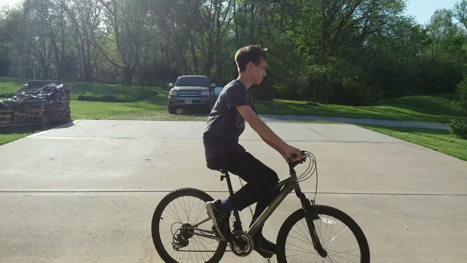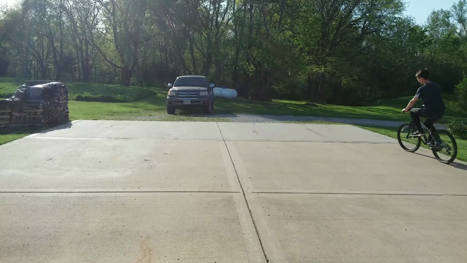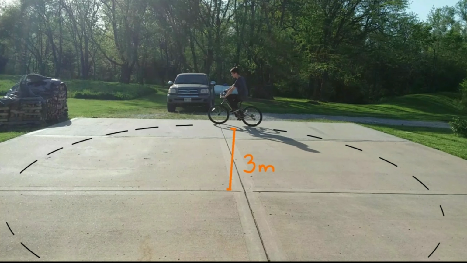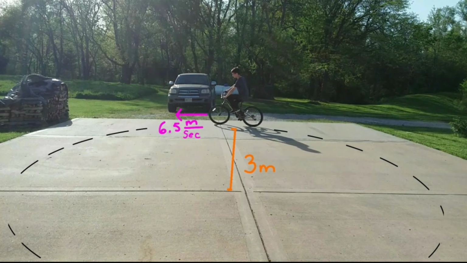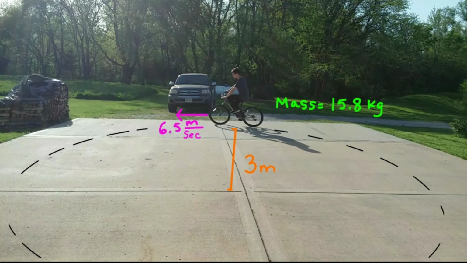Let's try an example. Josh is riding a bike on a circular track whose radius is 3 meters. If the bike has a constant speed of 6.5 meters per second, and if the bike is 15.8 kilograms, then what is the centripetal force and the acceleration of the bicycle?